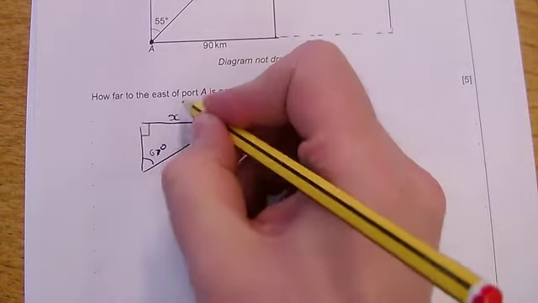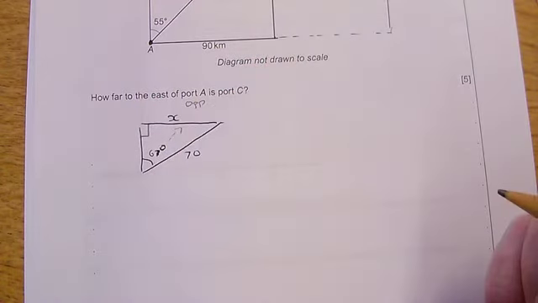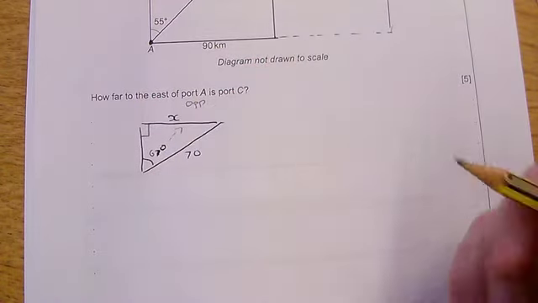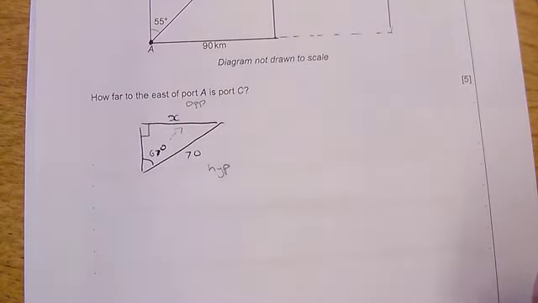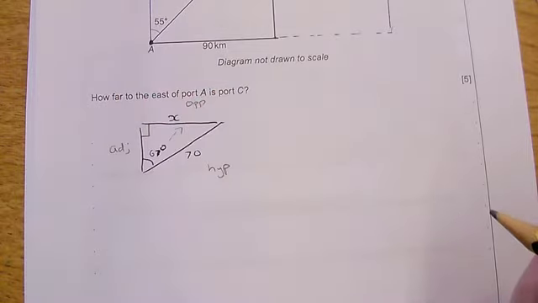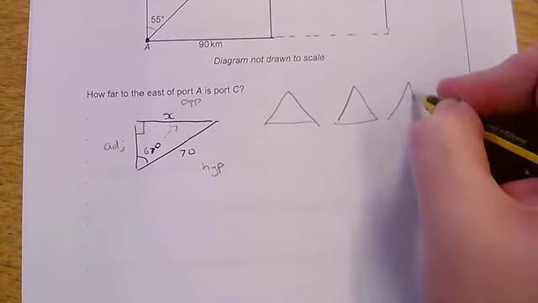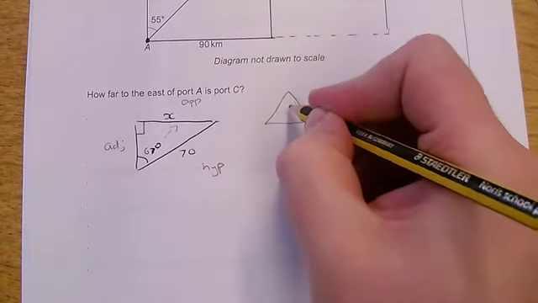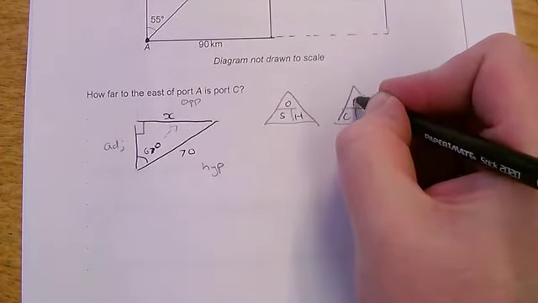Okay. Label the sides. That's opposite at angle. Draw the line in if you're not sure. Draw the arrow in pointing towards it. Opposite the right angle is hypotenuse. And the one we don't need at the moment is adjacent. If it helps, draw your 3 triangles out. SOHCAHTOA.